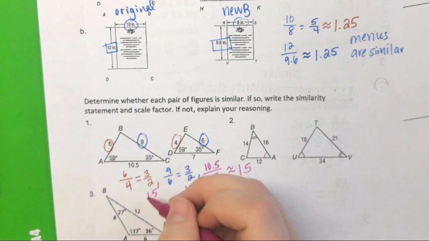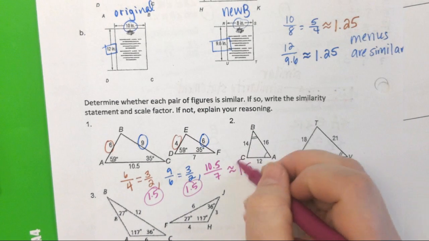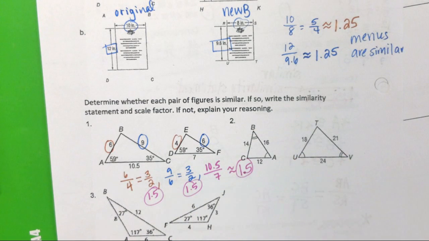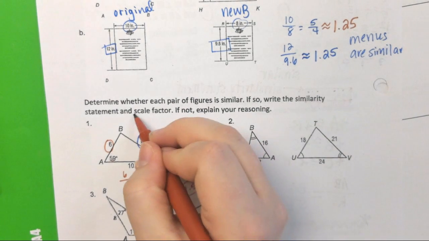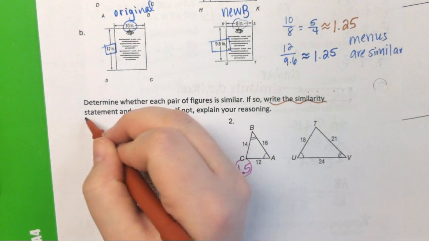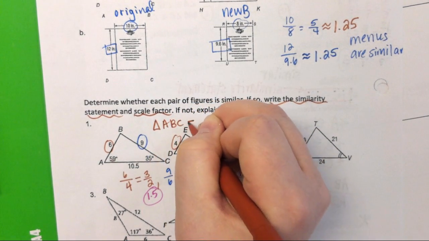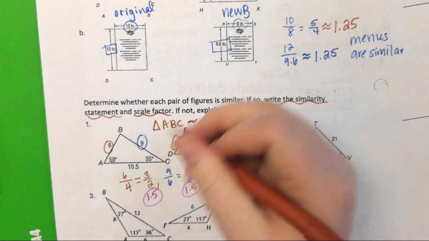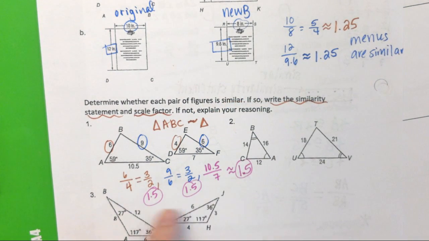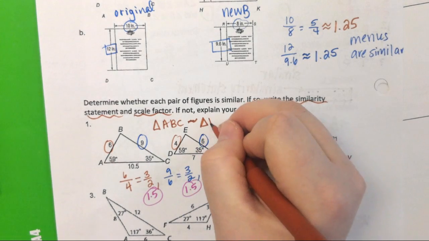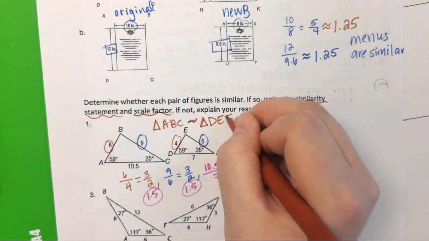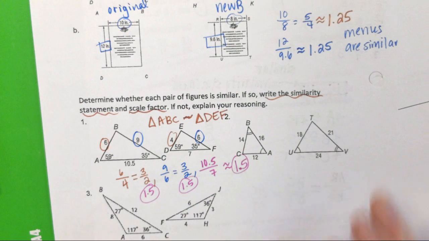Okay, so this number, you can use 3 over 2 or 1.5. That is our scale factor. Since we got it for all three sides, we do have similar triangles, and we found the scale factor. We need to write a similarity statement. So triangle ABC is similar to triangle, and then again the order matters. So I have to do D, then E, and then F. The order matters. We'll come back to it in a second.